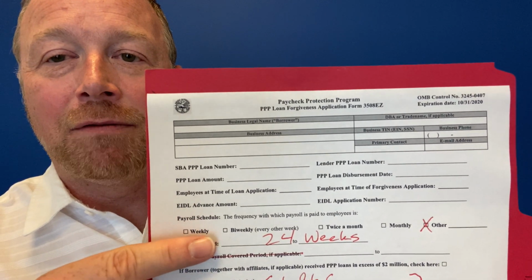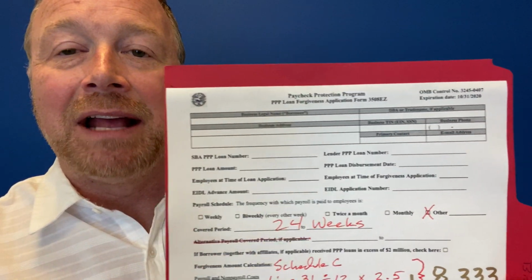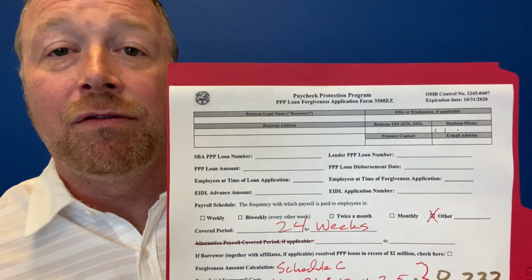When it asks for your covered period, you want to put a length of time that is 24 weeks. So it just says, covered period. Well, the covered period starts when you got the money. So that's going to be the same as your loan disbursement date. That's when your covered period begins. Then you're just going to go out 24 weeks. So 24 times 7. That's what you're going to put down as your end date. By putting a 24-week time period, that lets them know you're going with the 24-week option.